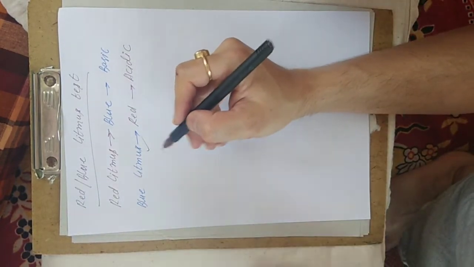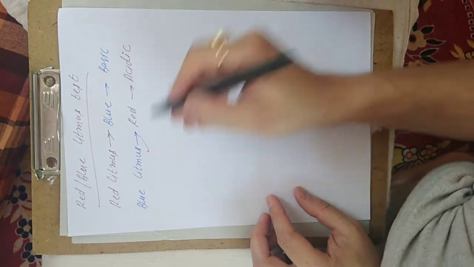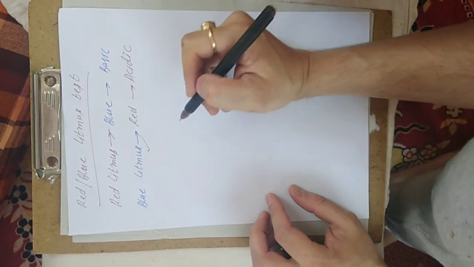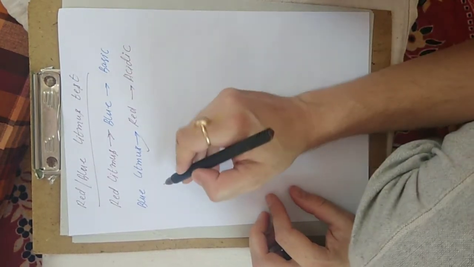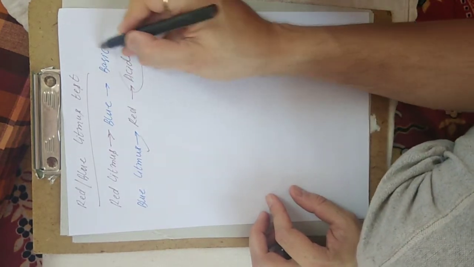So now we will see one more video on how they test whether these non-metal oxides are acidic or basic in nature.